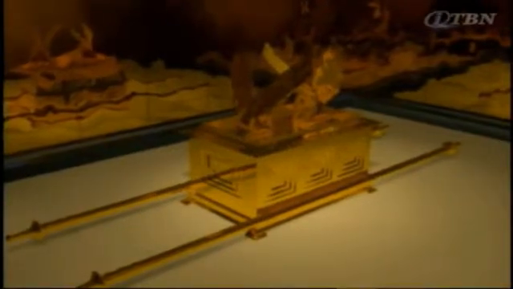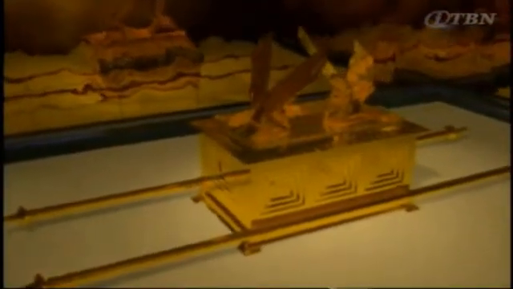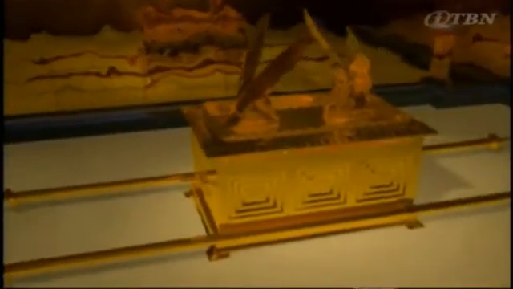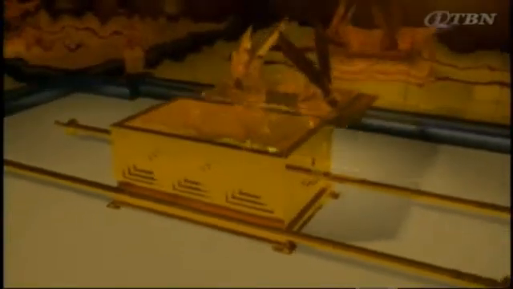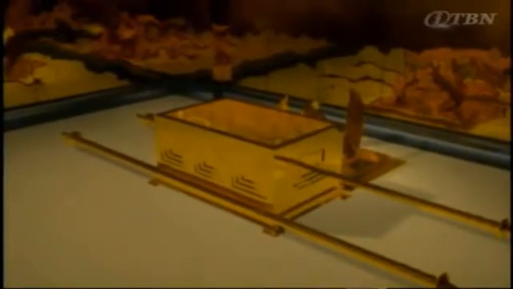Stored inside the ark were 3 very important reminders of the people's relationship with God. Each one reminded the Israelites of having learned a specific lesson from God. The value in keeping these 3 items was to build a remembrance of God's provision and direction for His children.